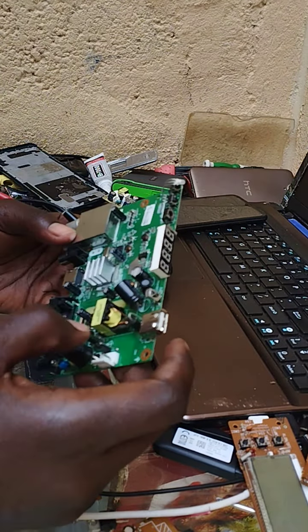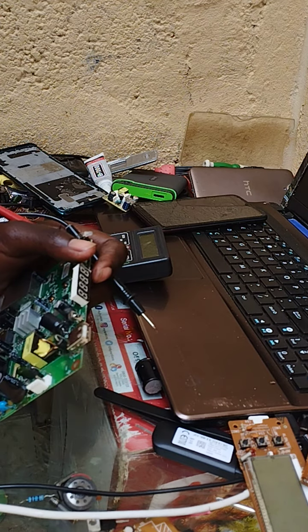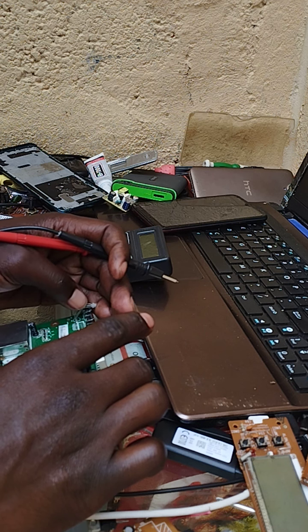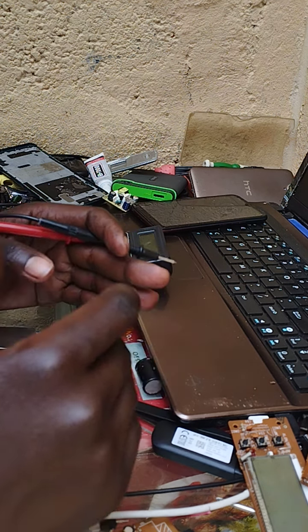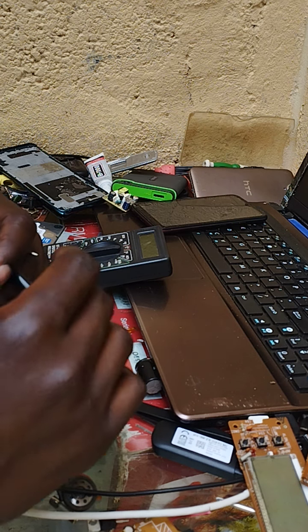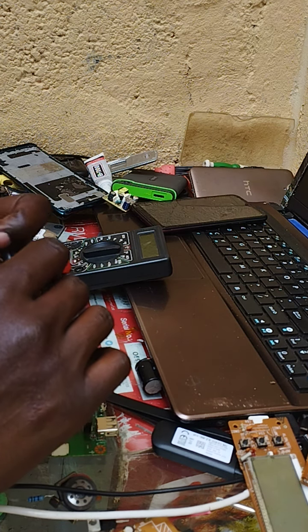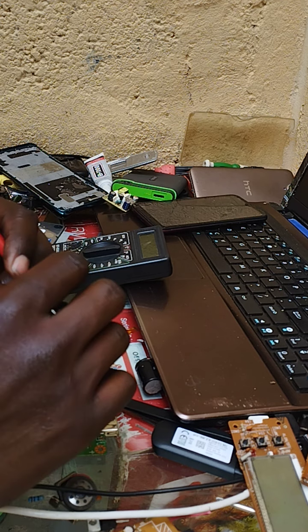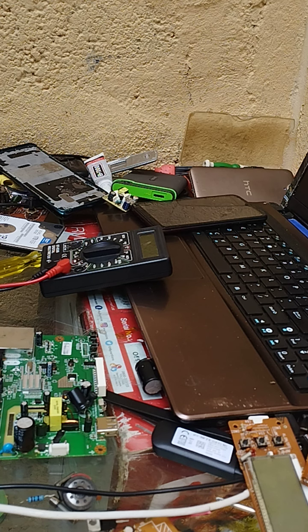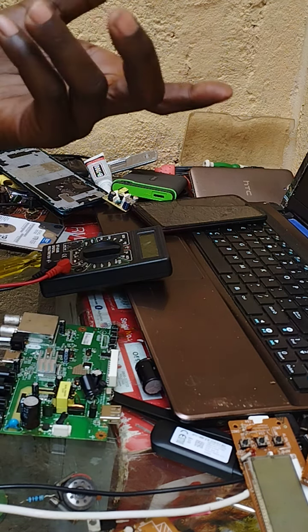First of all, when you are dealing with these motherboards, you must understand the power system. Before understanding how power works and how it is supplied in different places, you must have some voltages in your mind: 3 volts, 5 volts, 12 volts, and somewhere around 400 volts.